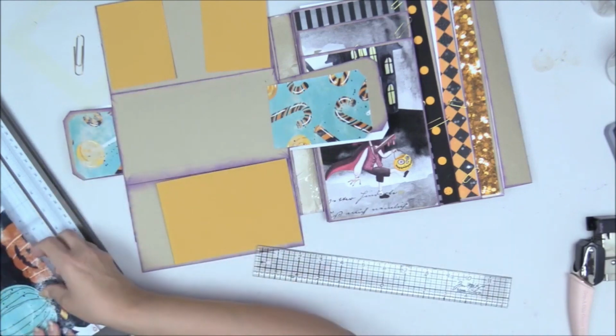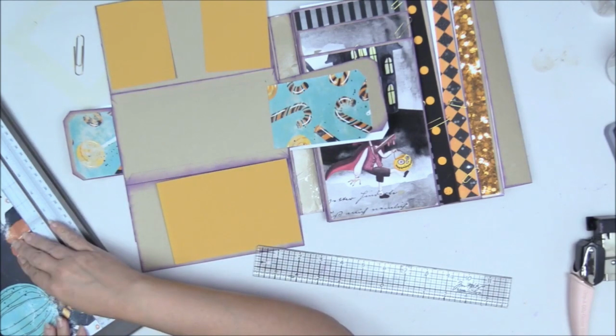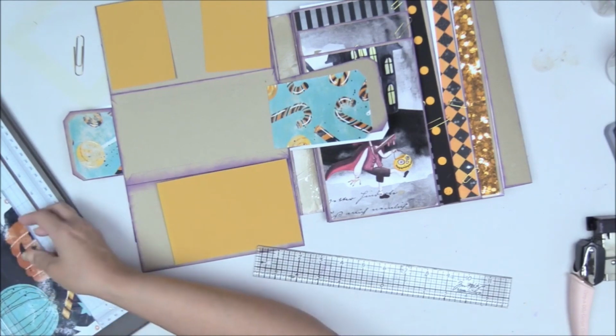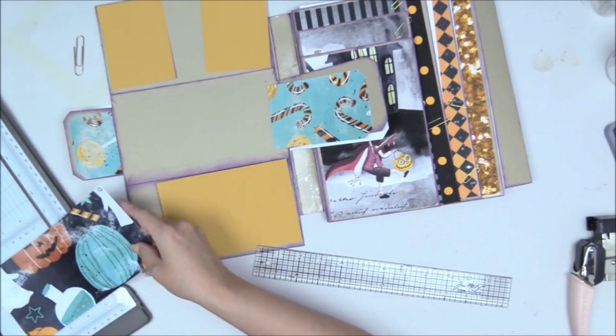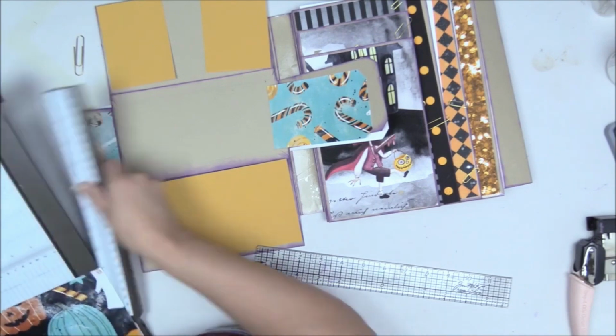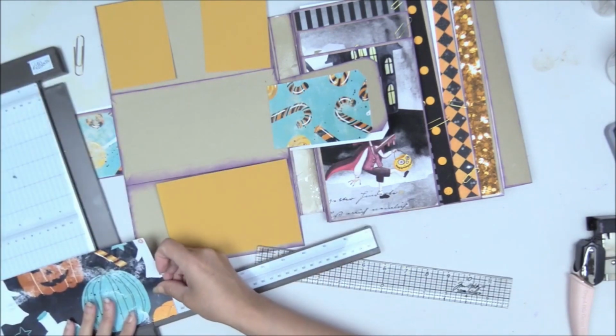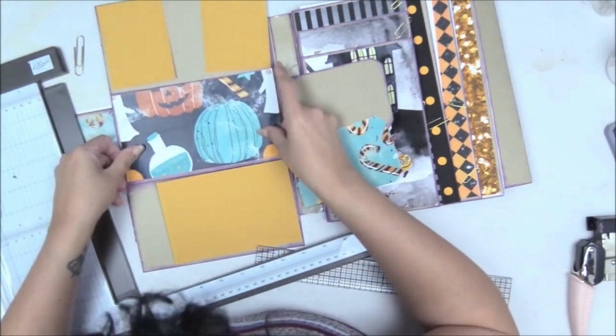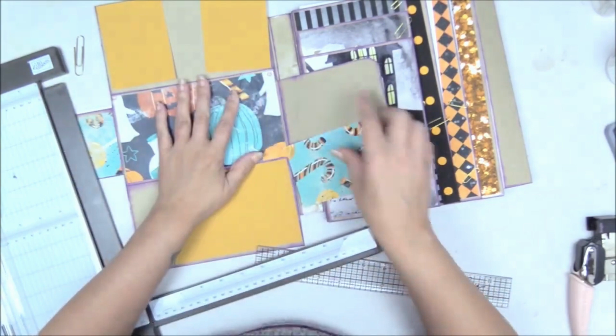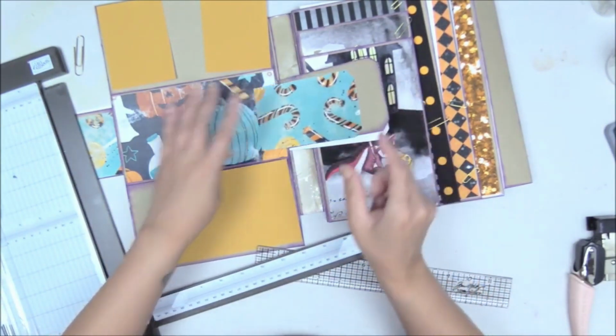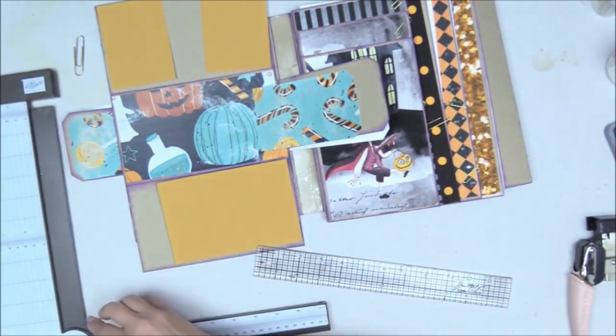Okay, I'm going for it, guys. Just cut a little bit of the potion bottle. That way. All right, very, very cute. And then we'll do some stars on the sides over here.